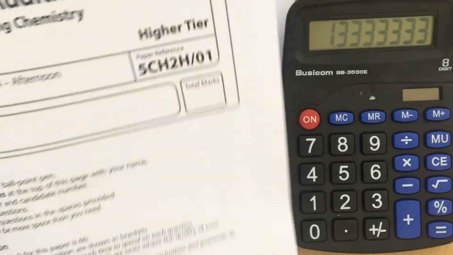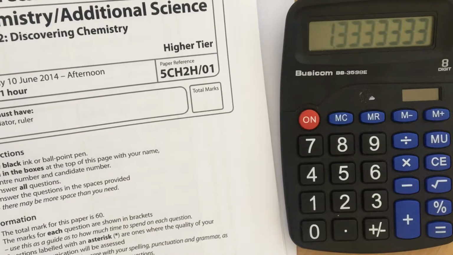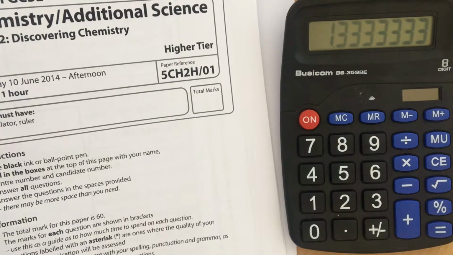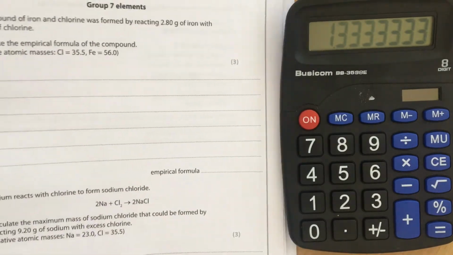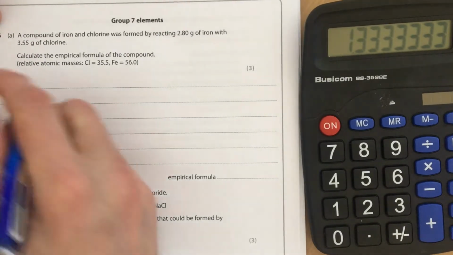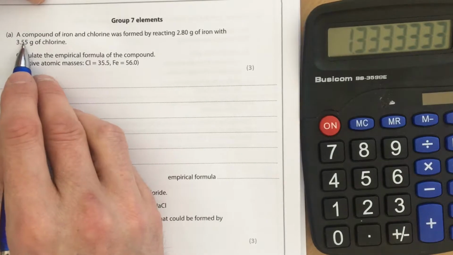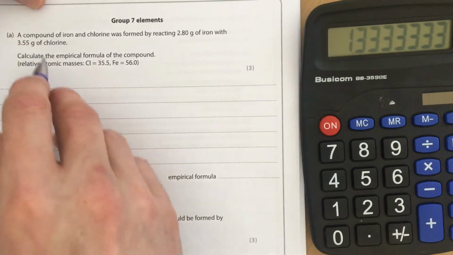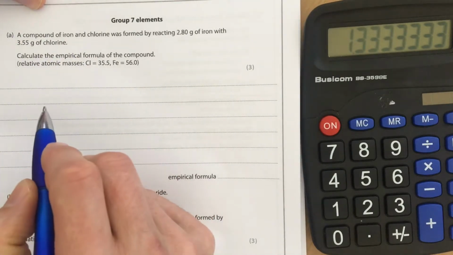Looking at exam questions, I have an exam question here on empirical formula. This is the June 2014 Edexcel chemistry higher level paper for GCSE, and we've got a question here about iron and chlorine. To check we can see all that. Yes, we can. So when we get questions like this in the exam, remember always underline everything you've got. This is an easier question than the example we looked at a moment ago.